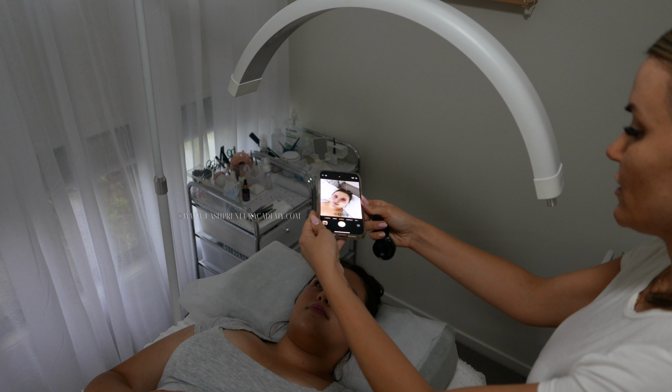Let me explain. I have certain angles that I know I want to capture. So I start with the full face one that you can now see on the screen. I find my good angle, I take a few photos, and then in the same angle I take a few videos, and then on to the next one.